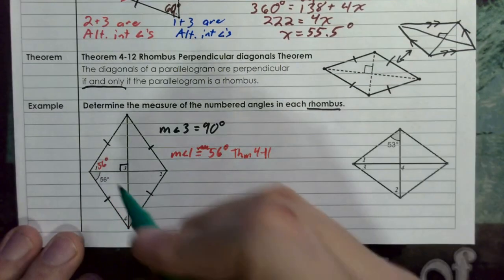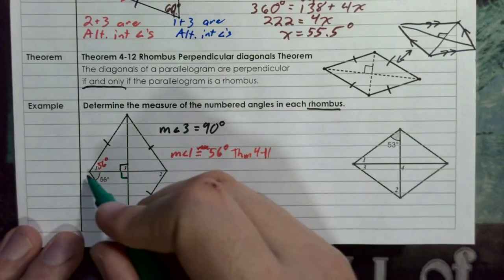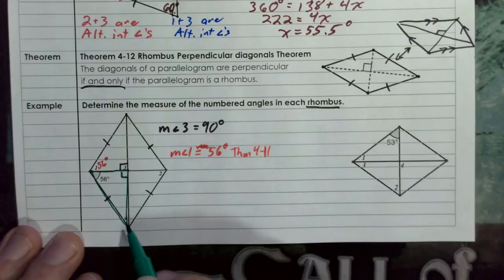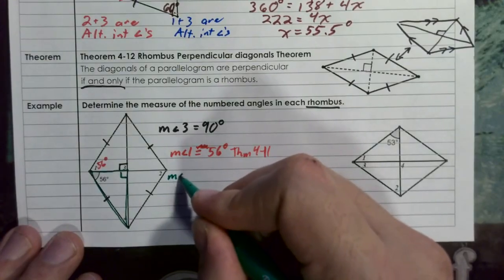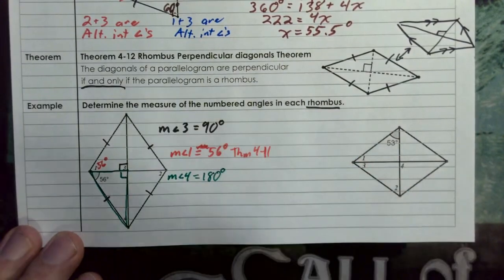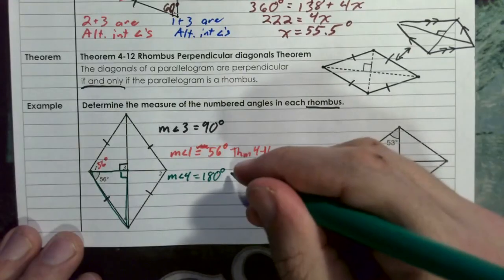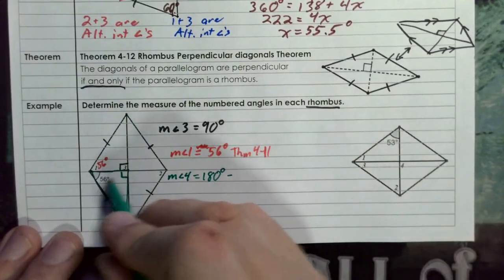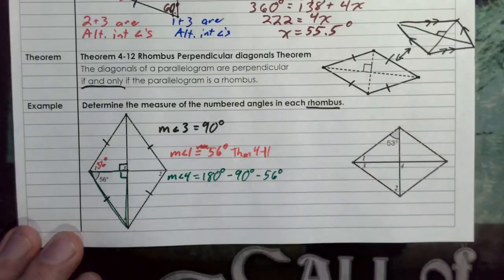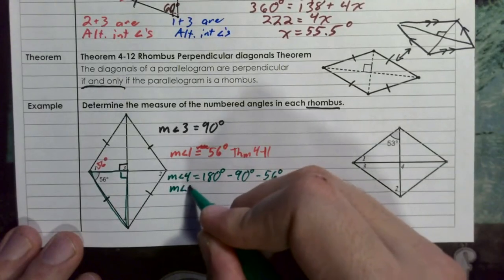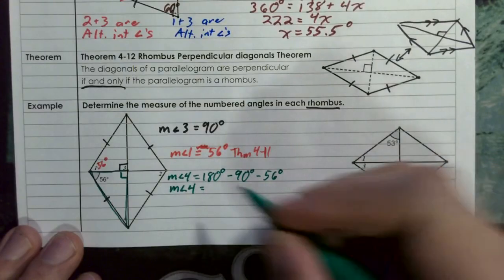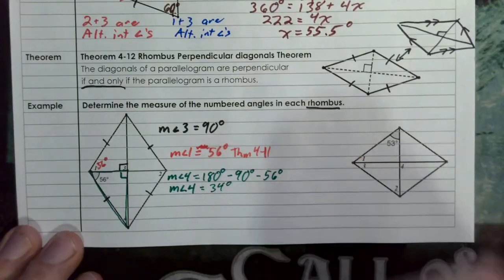If I know this is 56 degrees and this has got to be 90, I can also see that there's a little right triangle down there. So to find the measure of angle 4, that's got to equal the degrees inside of a triangle minus these two parts. So minus a 90 minus a 56. So the measure of angle 4 has got to be 34 degrees.